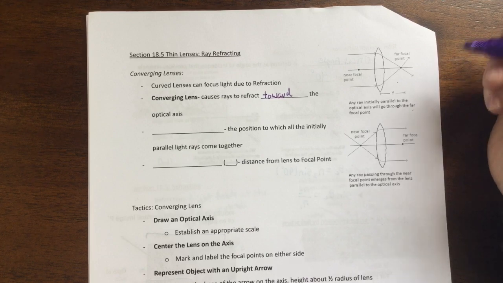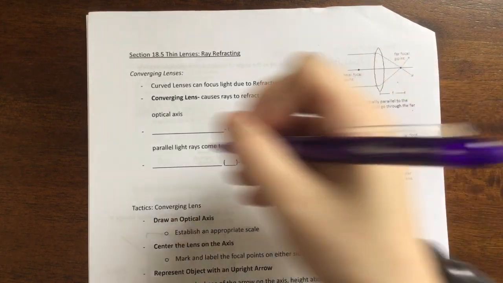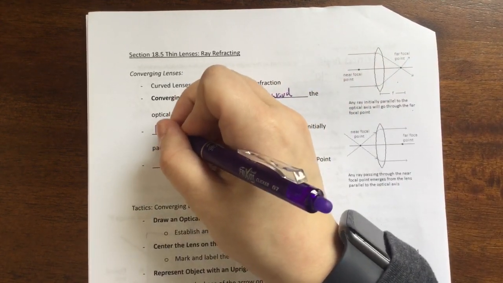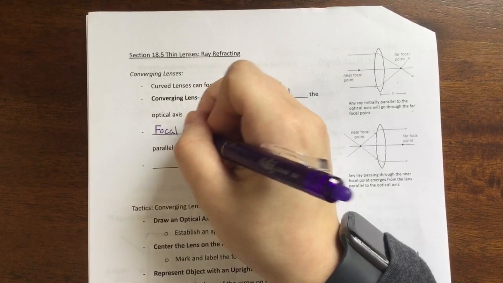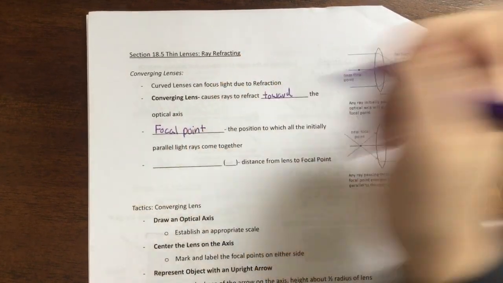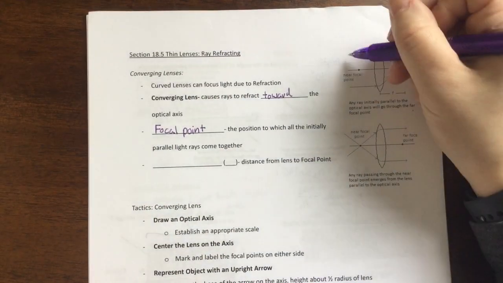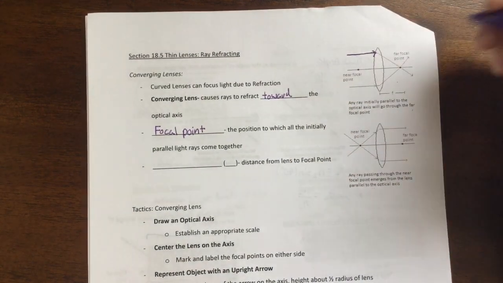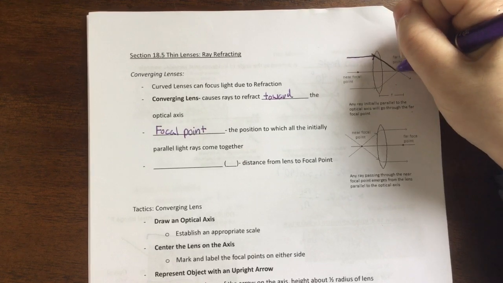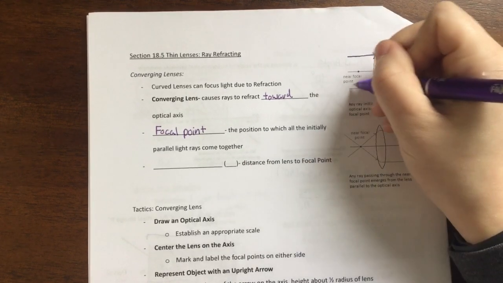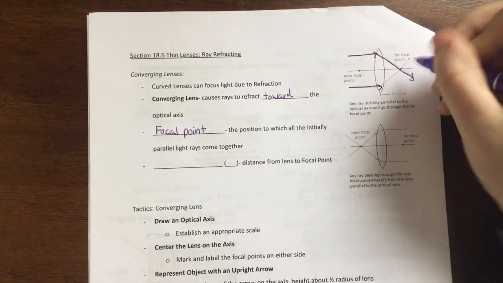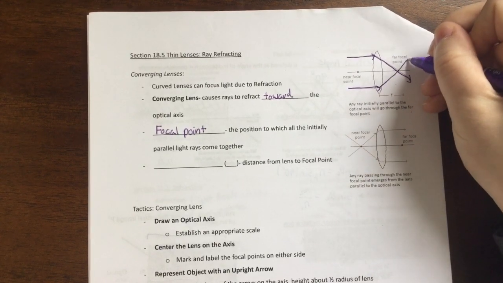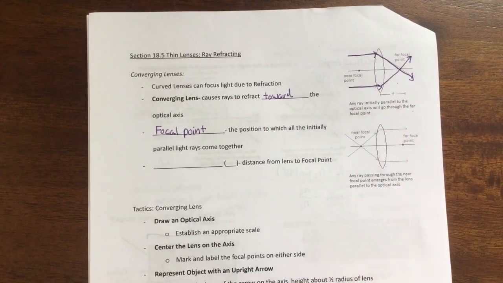Parallel light beams converge at the focal point. So parallel light rays are coming in, and then they go through this point on the other side. It doesn't matter where they're coming in from, so long as they're parallel, they will always go through that focal point. That's the definition of that point.